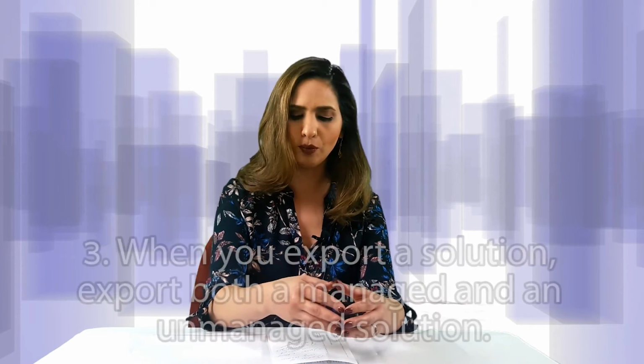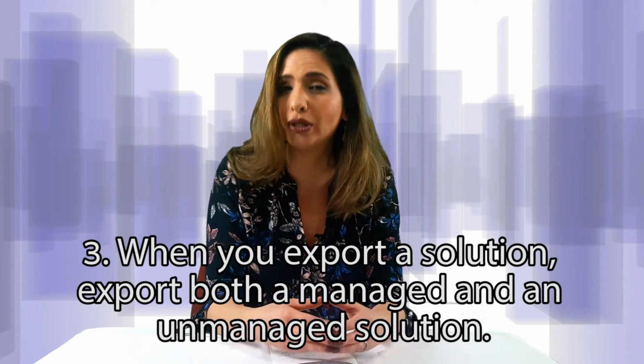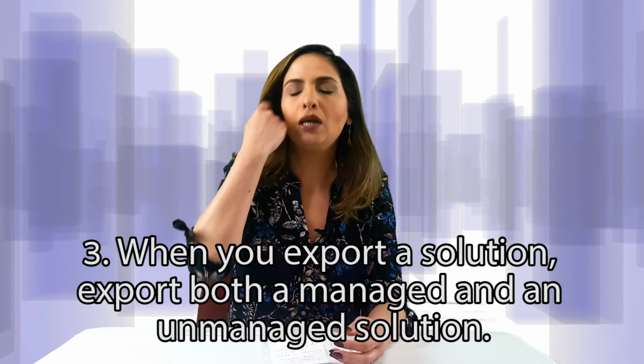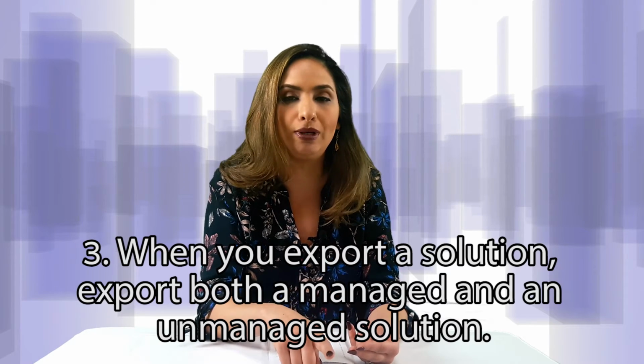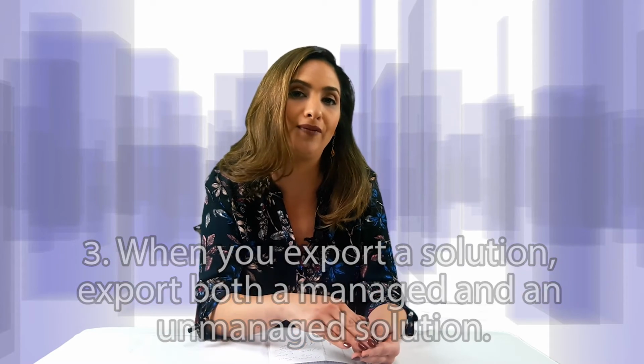If you have to use a managed solution though, my rule number 3 is that every time you export a solution, always export it 2 times. Export it once as managed and export it again as unmanaged. Just in case you need to go back to that solution or you no longer have that sandbox environment, you always have this unmanaged or unlocked solution that you can get into to make changes in the future. If we have both copies and you put them somewhere that's getting backed up, or you've emailed them to yourself and you have them in several locations, then you're essentially making yourself a safety net to catch those changes.